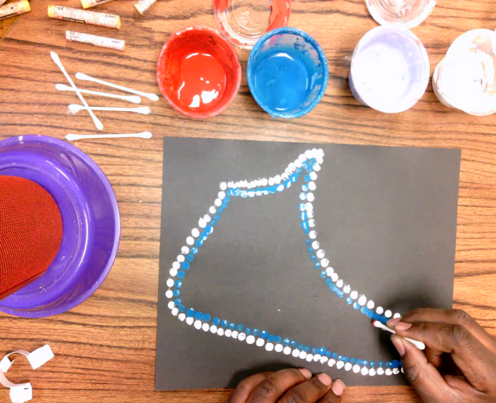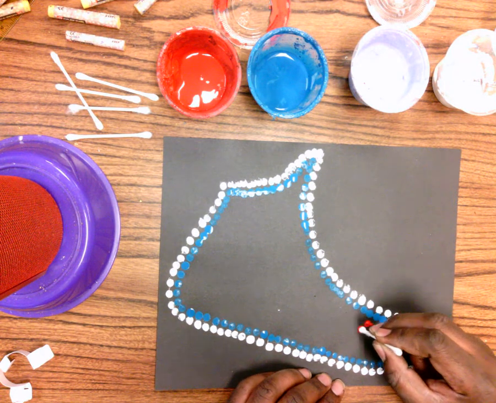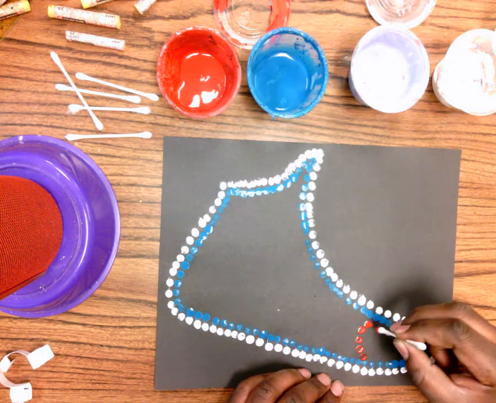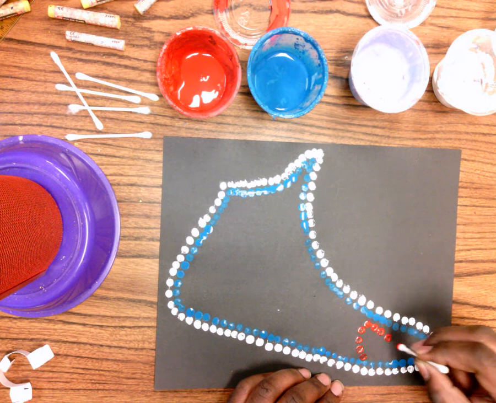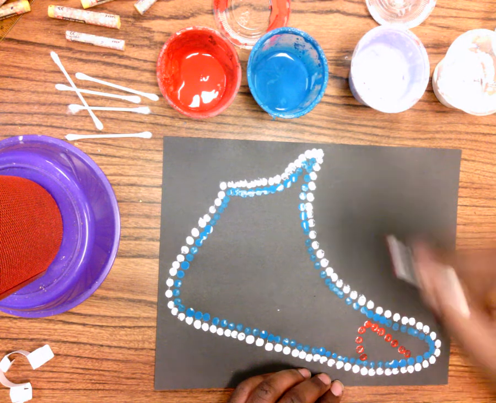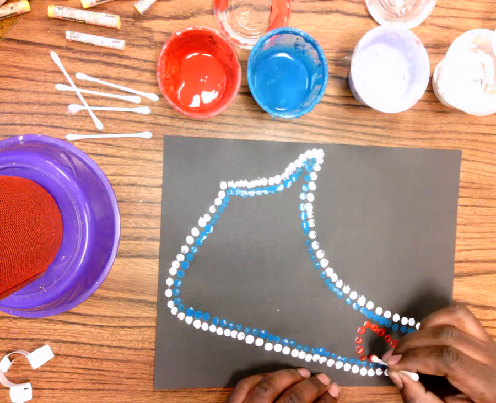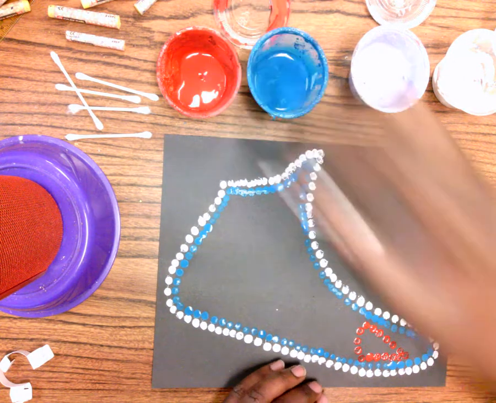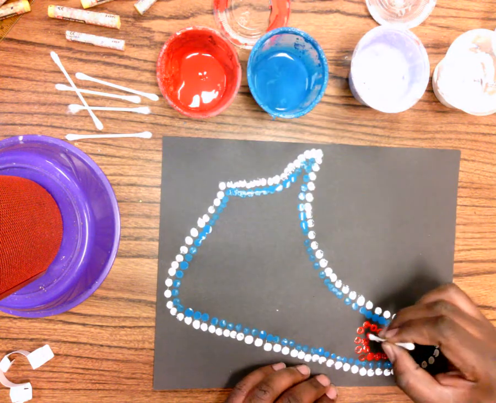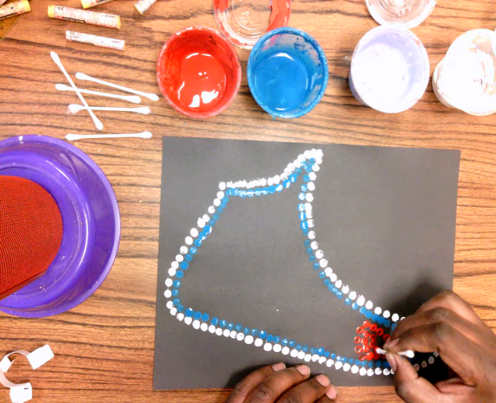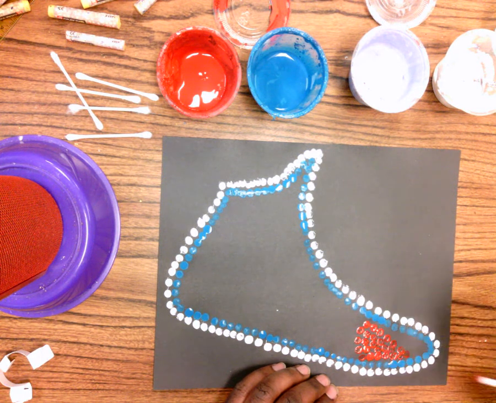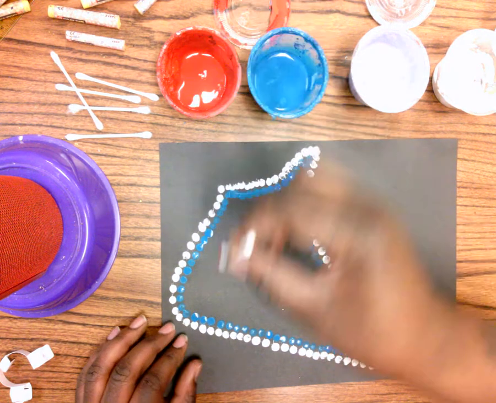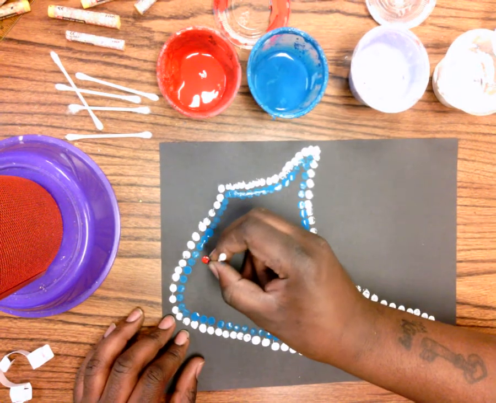So maybe I might fill this section up. Even though I didn't draw it on there, I'm making a different shape and I'm filling it up. But the dots are still close to one another. And I'm just making a different shape or a different pattern, different design.